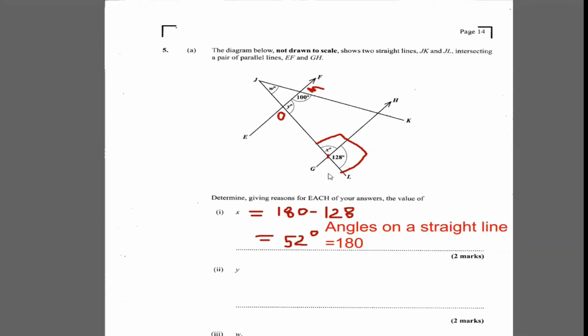Let me call this point N and this point P.